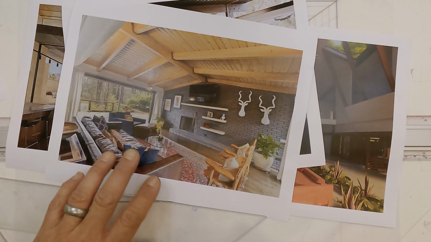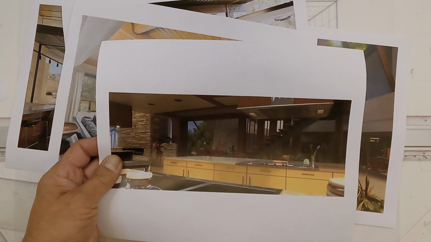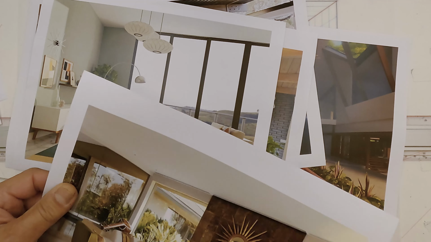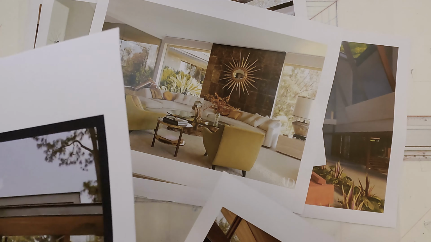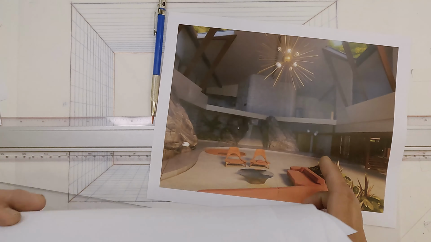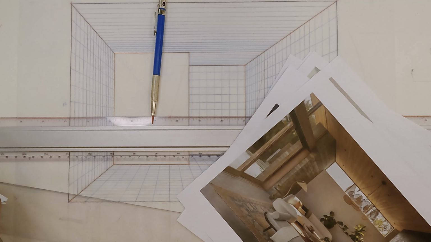This isn't Palm Desert, but this is just another mid-century modern home. Oh, look, there's Miss Incredible. I love that room. This one too. So I'll refer to these.